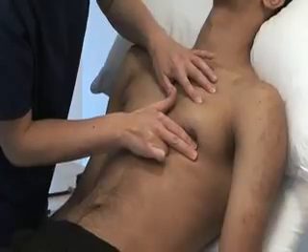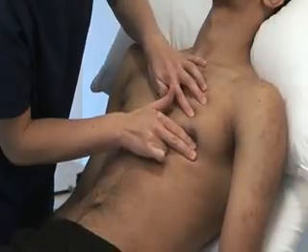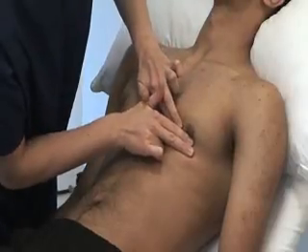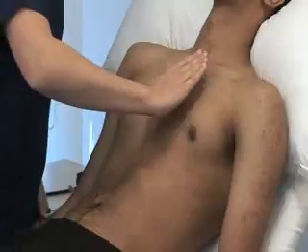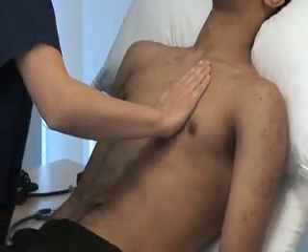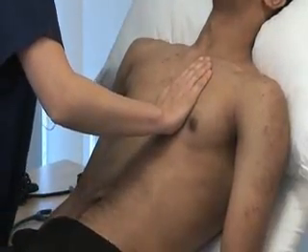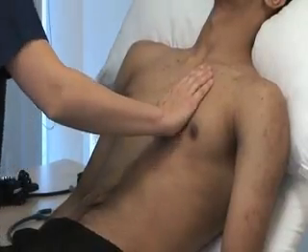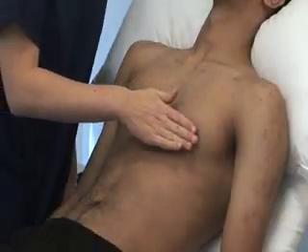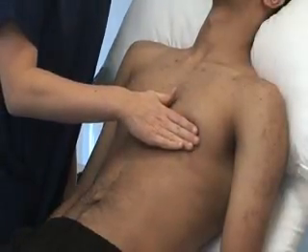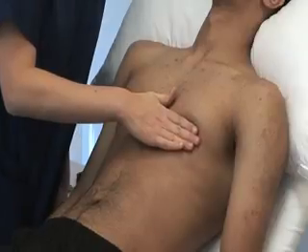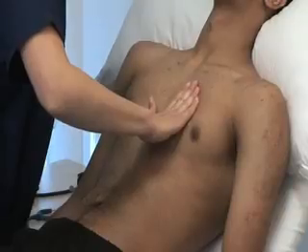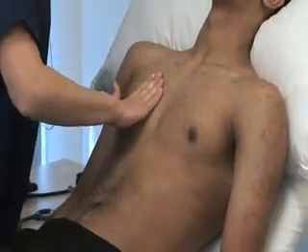This is normally at the 5th interspace, at or medial to the midclavicular line. You should also note the character of the apex beat. Could you take a deep breath in? Breathe out and hold. Feel for right ventricular heave with the heel of your hand in the left parasternal position. Breathe normally. Feel for thrills with the pads of the fingers at the apex and the left and right sternal edges. A thrill is a palpable vibration.